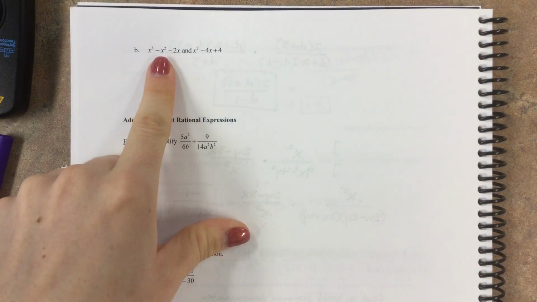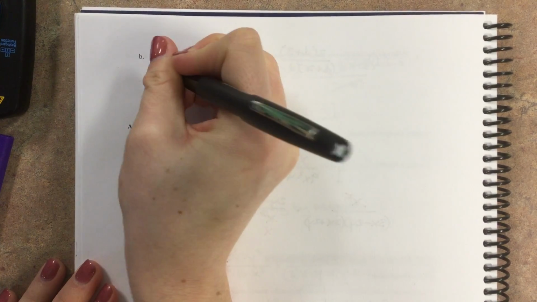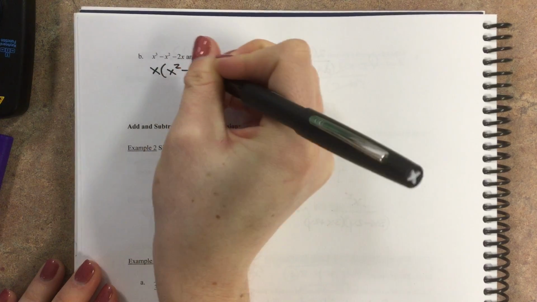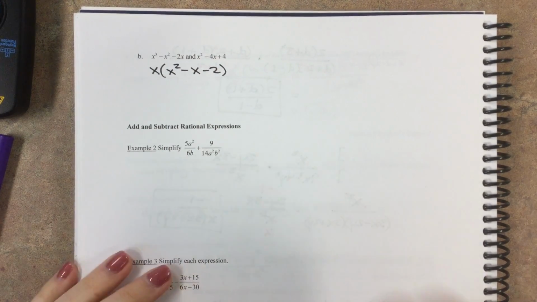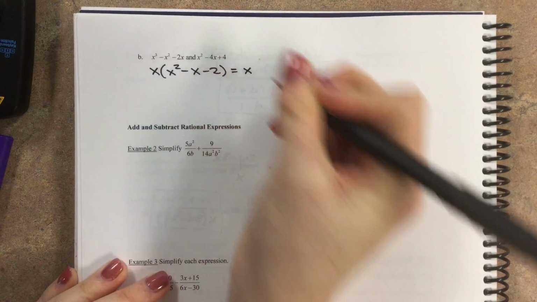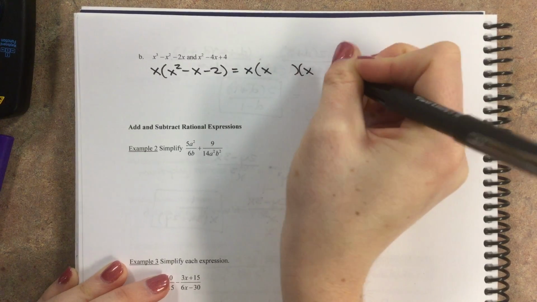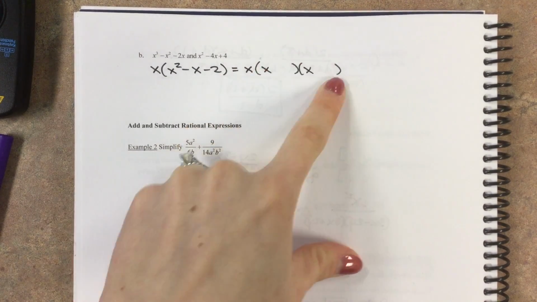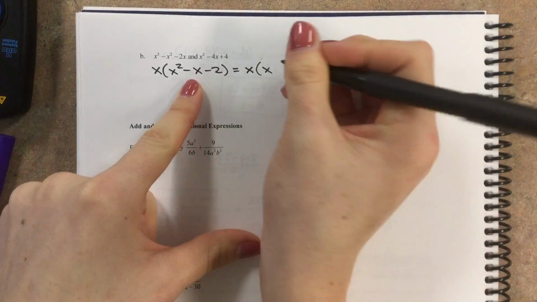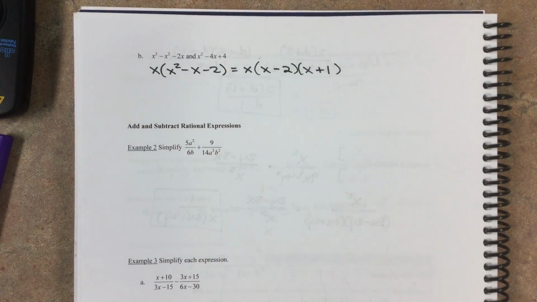So this first one, we're going to factor it down. Notice all 3 of them have a copy of x, so we can start by factoring that out. So factor that out, and we'll be left with this. And then you always keep factoring until you can't factor anymore. So you've got this factor of x, and then the x squared, we can factor it down to x times x. And then the negative 2. We want to multiply to negative 2, but make sure we get a negative 1 in the middle. So that would be negative 2, positive 1. So that's the first one.